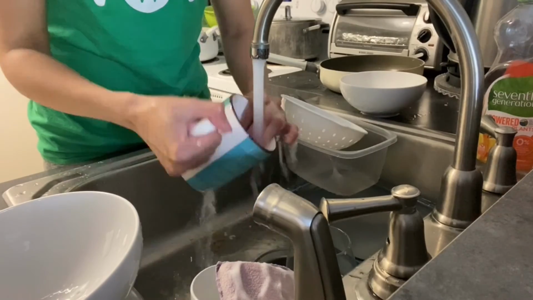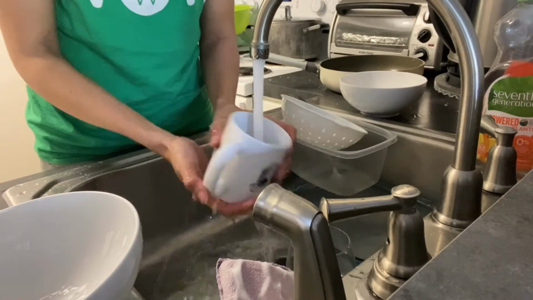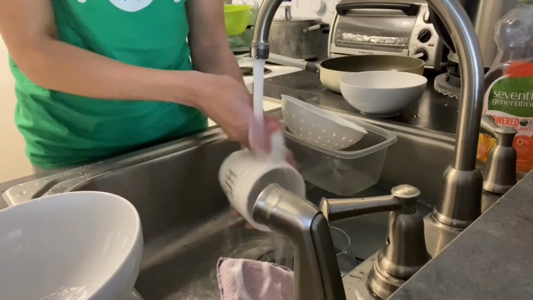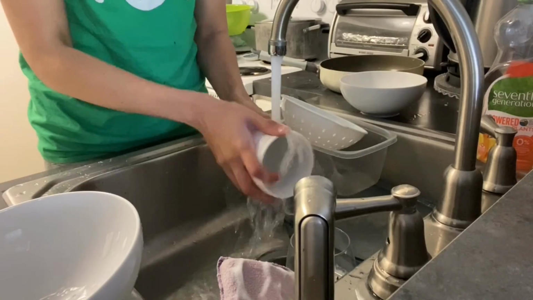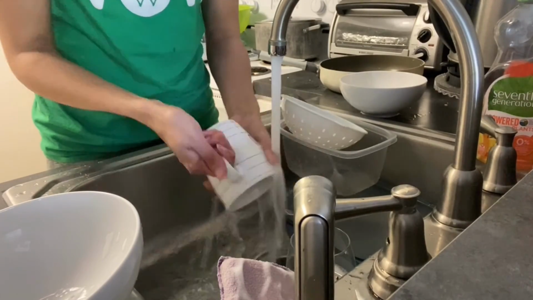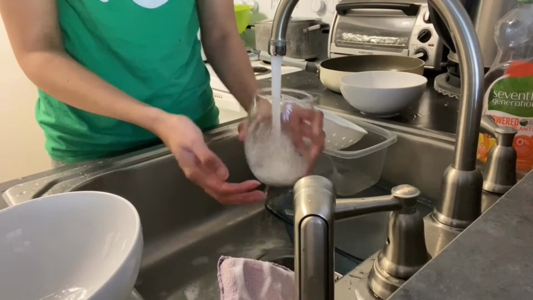But I personally like to just use my hands because I can tell when there is soap left over, or if you feel like it's oily or greasy, then that means that it has not been washed properly. So I make sure that I rinse it very well and that there's no soap or anything else left over.